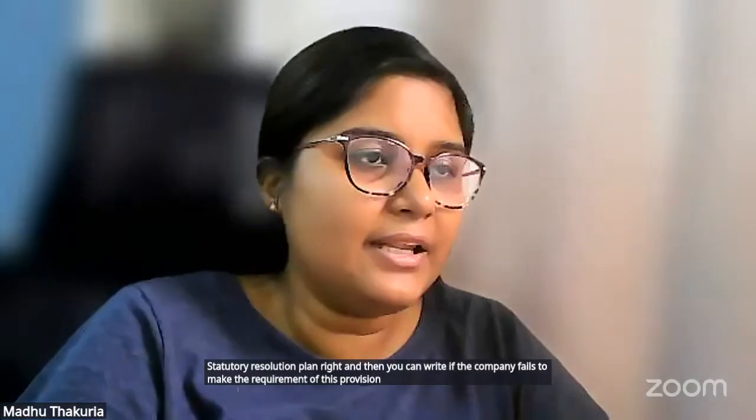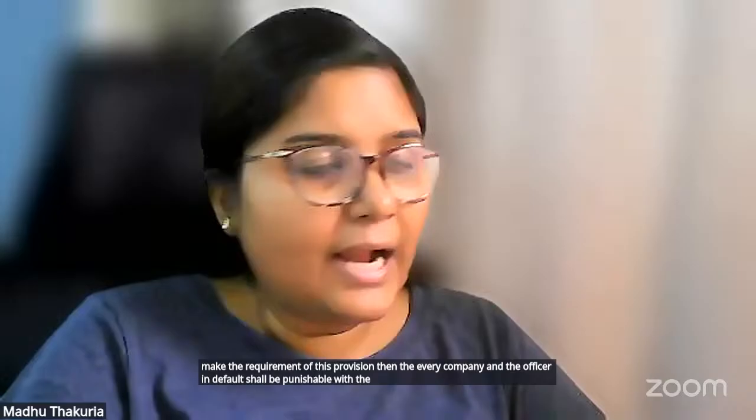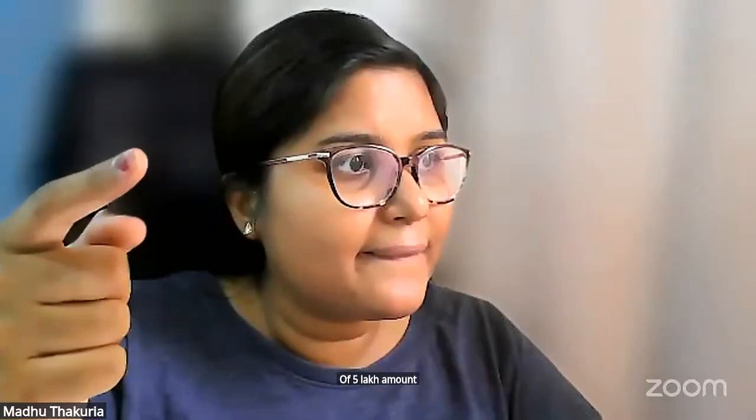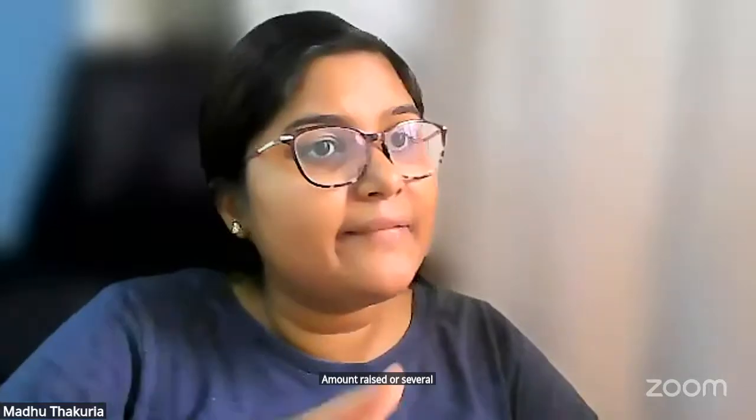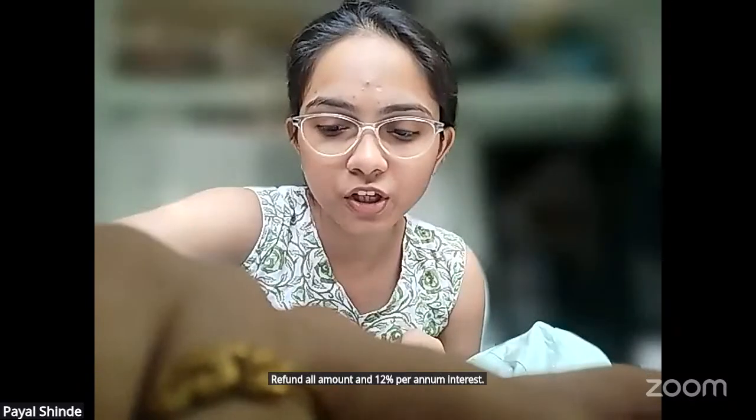And then you can write, if the company fails to meet the requirement of this provision, then the company and every officer in default shall be punishable with a penalty of the amount raised or 5 lakh, whichever is lower, and they will also have to refund all the amount with interest at 12% per annum from the date of issue of shares.